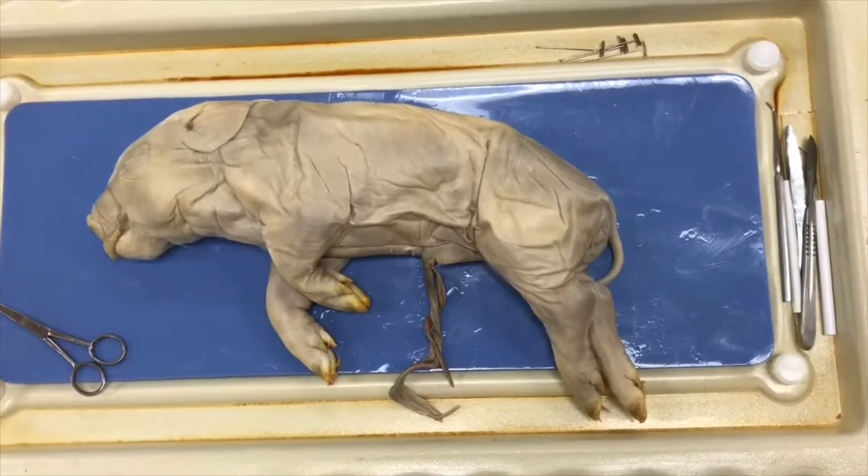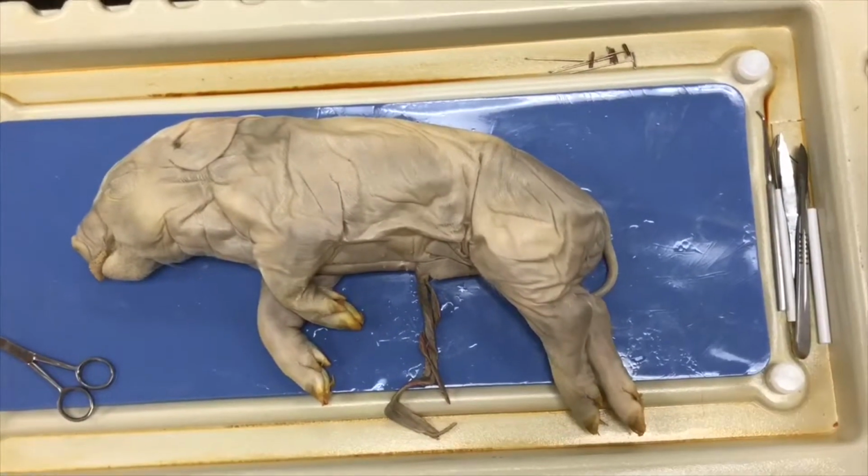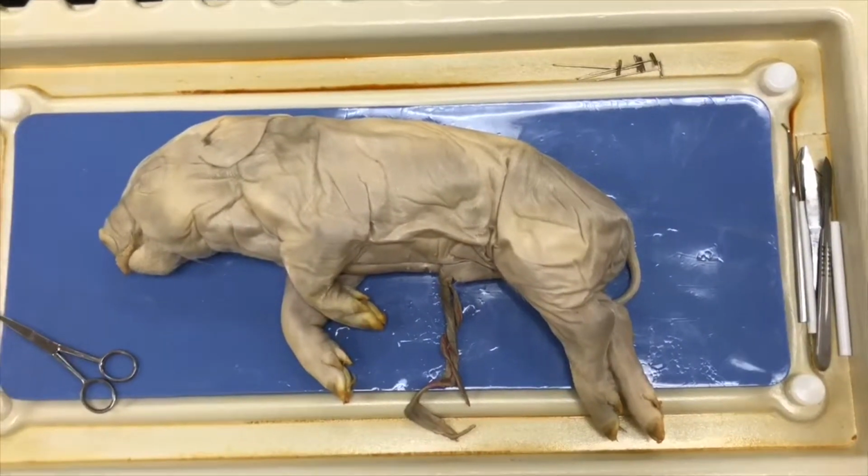Today we will be dissecting a fetal pig. This pig is under the phylum Chordata and the class Mammalia. And the genus species is Sus scrofa.